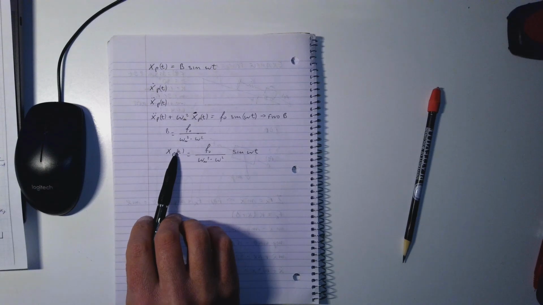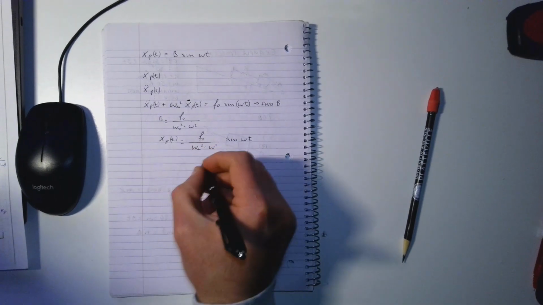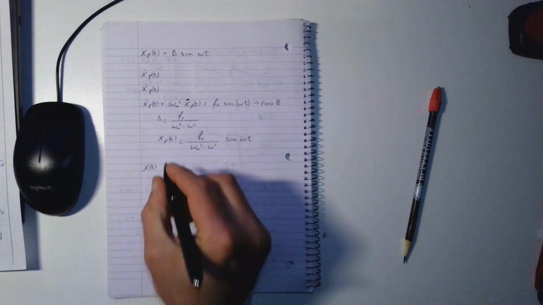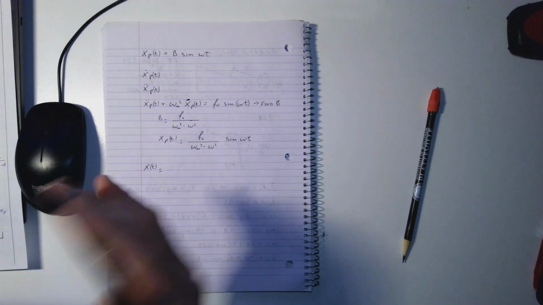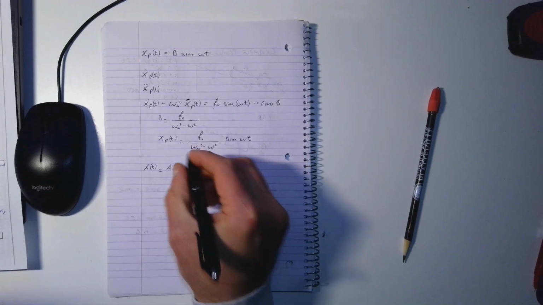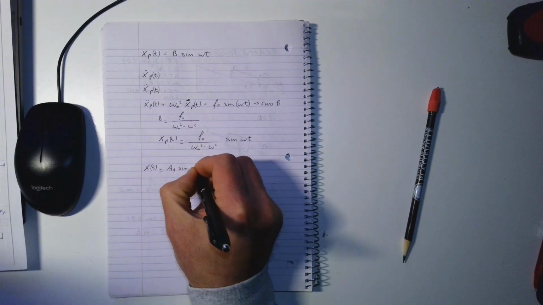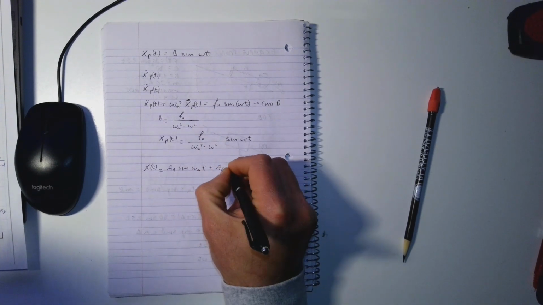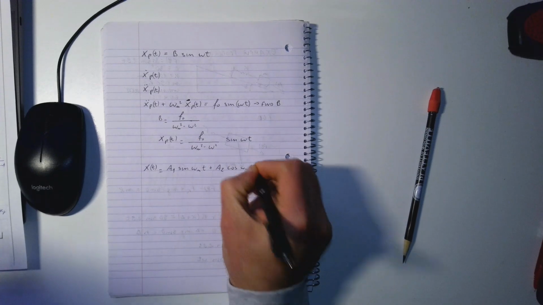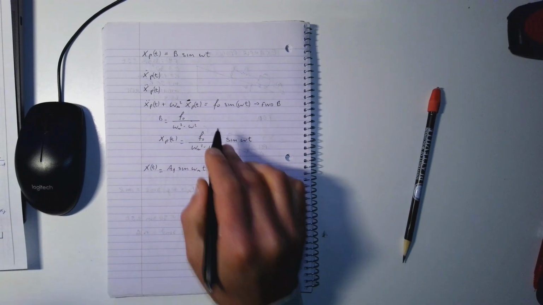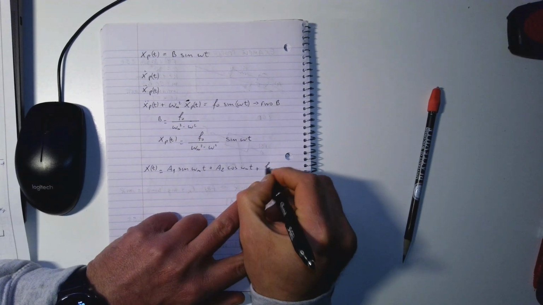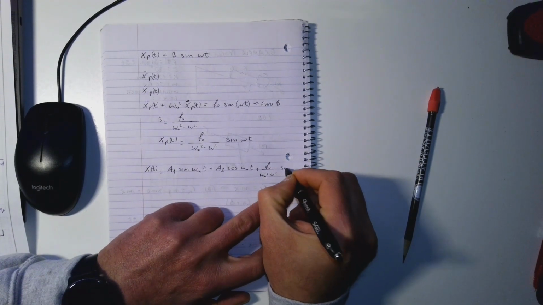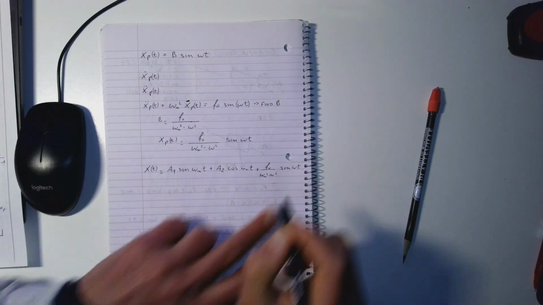Then once you have the particular solution, we can look at the total solution that we call x of t. Even in this case we have the solution to the homogeneous, A1 sine of omega n t plus A2 cosine of omega n t, plus this quantity, F0 divided by omega n square minus omega square, times sine of omega t.